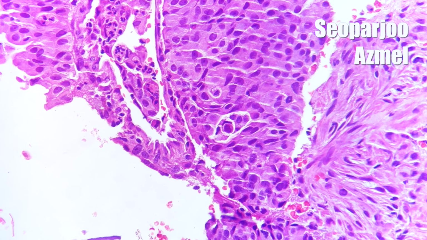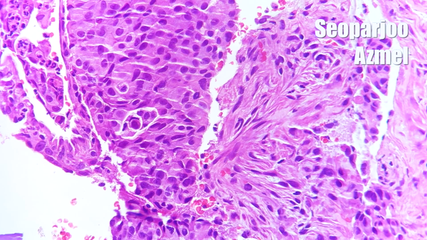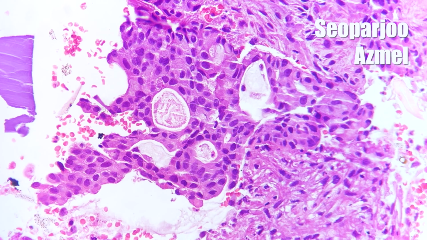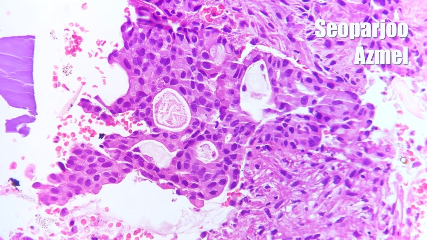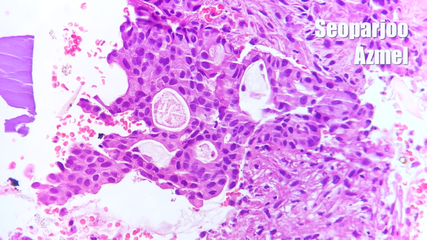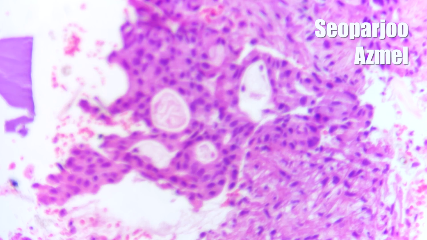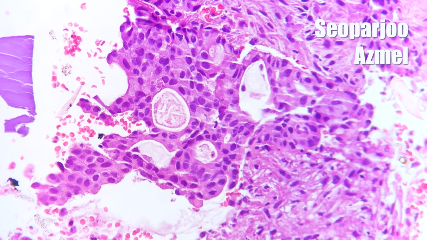In the other fragments of tissue, you can see these similar cells form a cribriform structure. Cribriform means a solid structure with a lot of holes inside it. These holes are actually glandular lumens, and to confirm that, you can see at the center a few lumens formed by these cells, and these lumens contain some secretion within them.